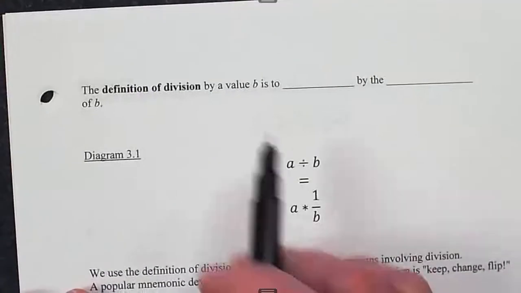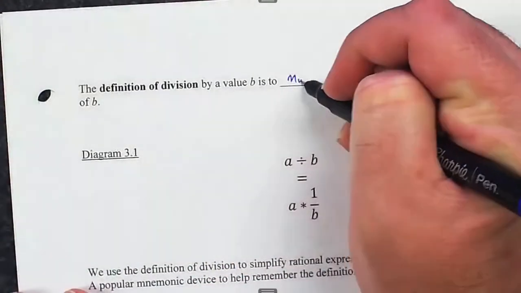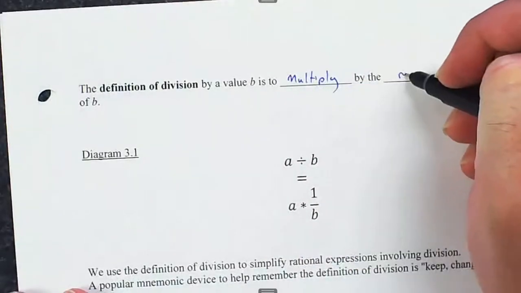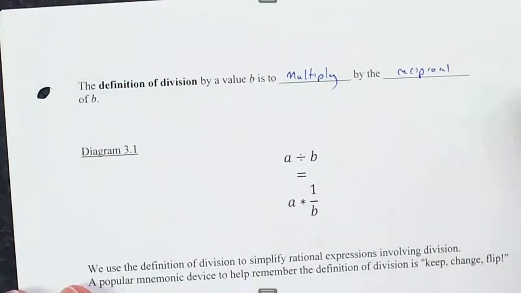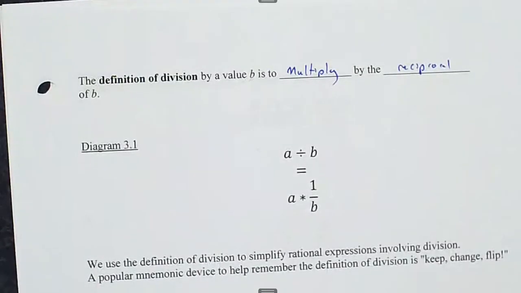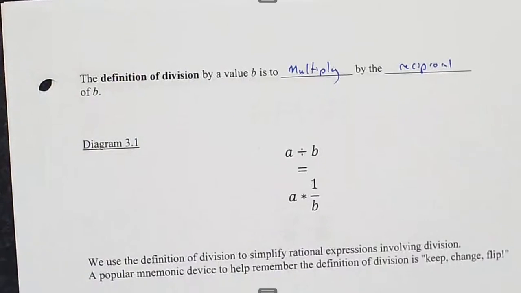So the definition of division by value b is to multiply by the reciprocal of b. So to be technical in math, if you ever get the great fortune to take an abstract algebra class in college, which is super fun, you'll learn that there really are only two operations in our real number mathematics that we build everything up from, and possibly three if you call exponentiation.